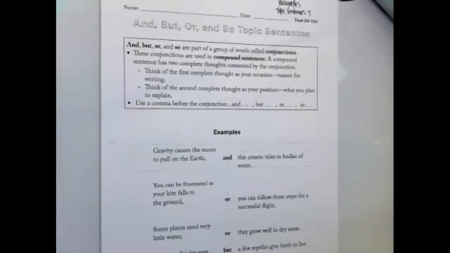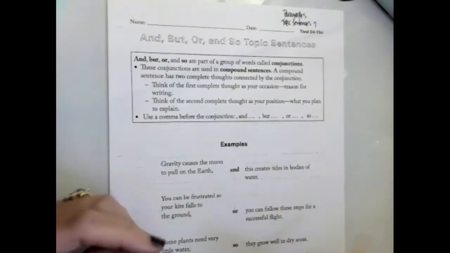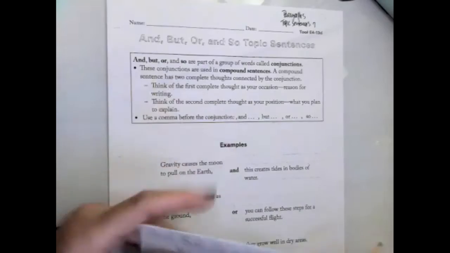The and, but, or, and so topic sentence is our next one. This one is a fun one to do because we get to pull in a lesson about compound sentences that pulls in multiple things that we can discuss with our child. So first of all, I'm going to take you through this lesson, and I want you to know that everything I'm going to be telling you, or most of what I'll be telling you, is already on here.